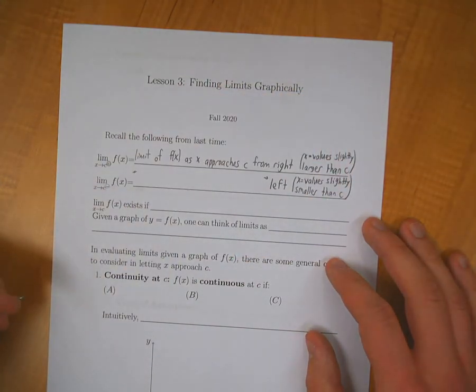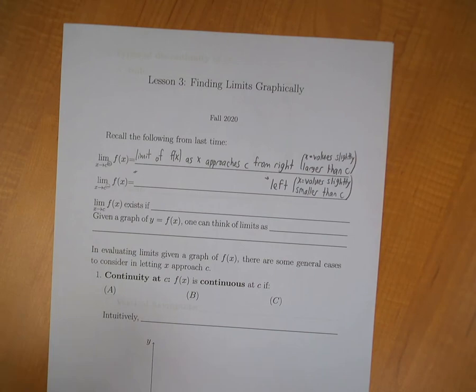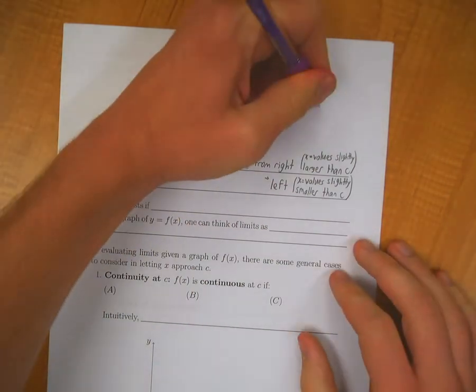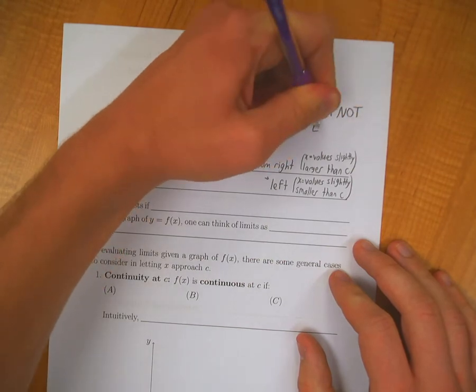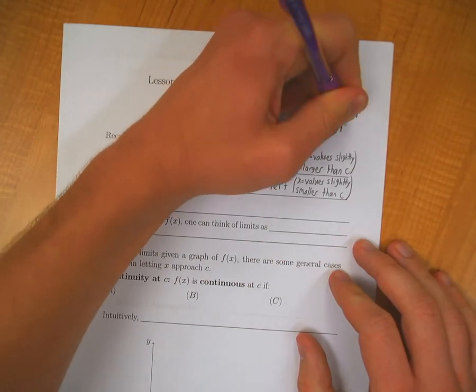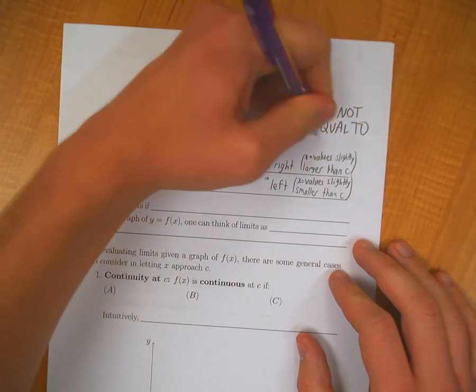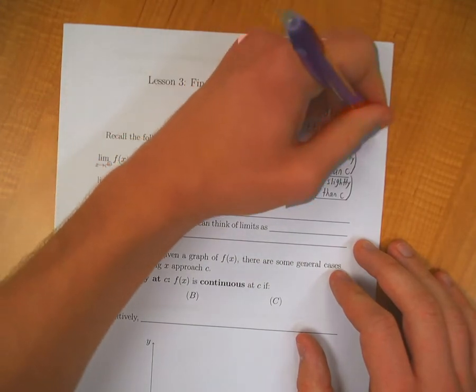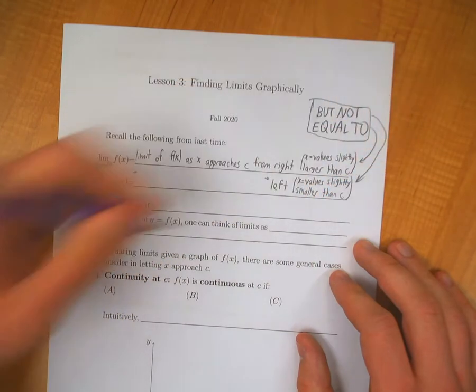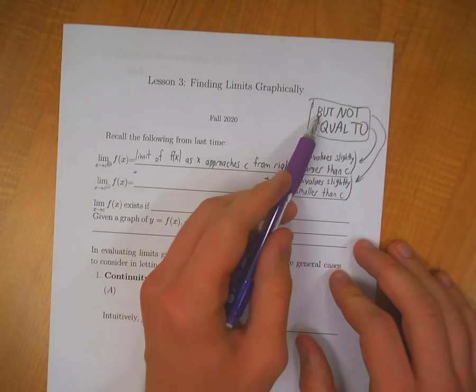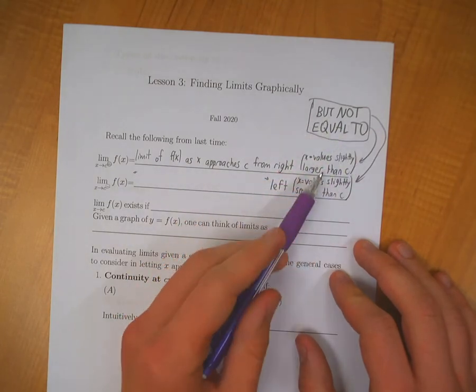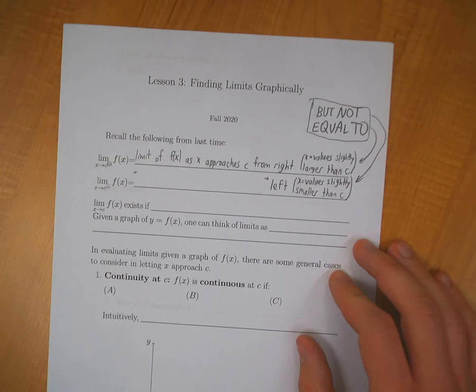Okay? Now keep in mind, with limits, you're letting x approach a particular value, but you're not actually letting x equal that value. So I'm going to put this in all caps, but not equal to. What that means is that x equals values slightly larger than c, but they're not equal to c for the right side limit, and then a similar thing for the left side limit. Okay?